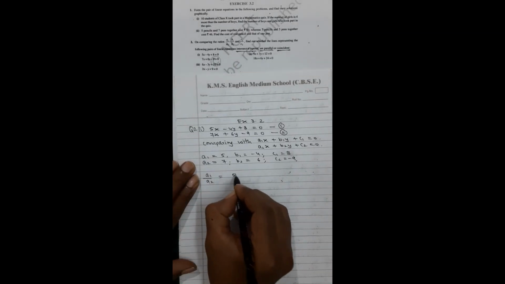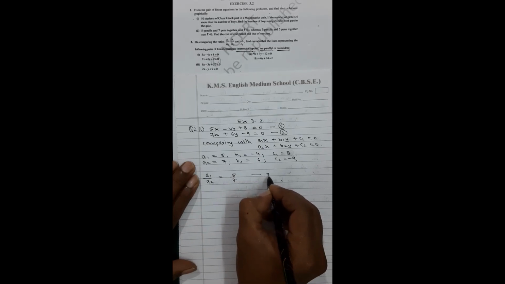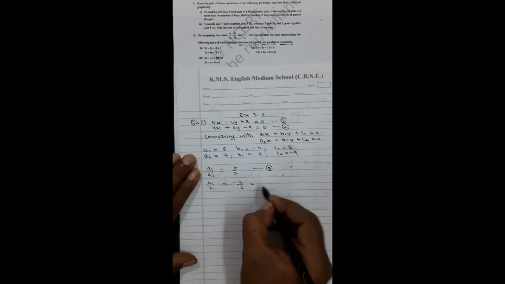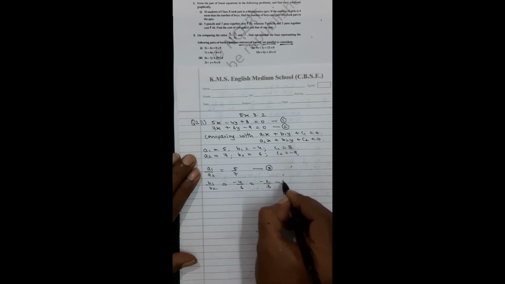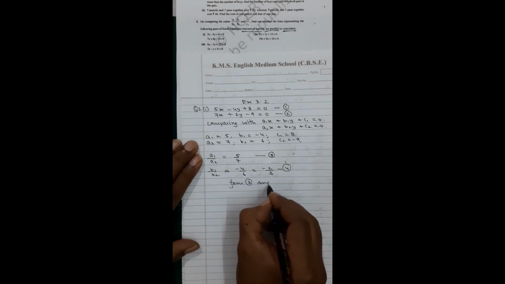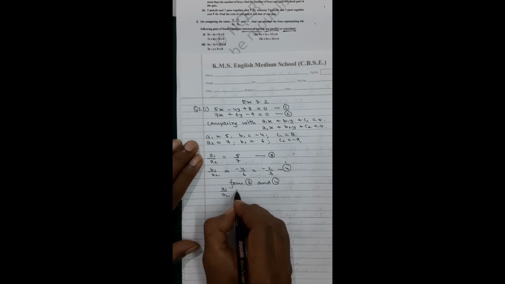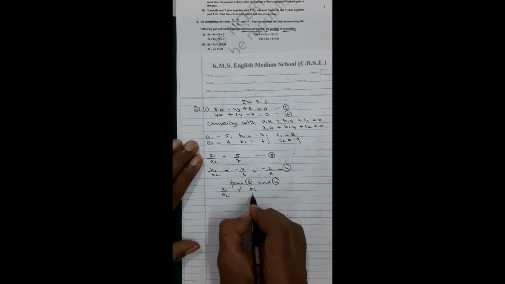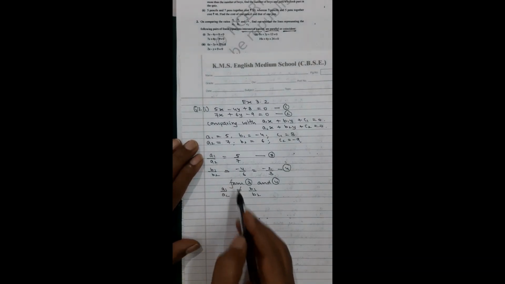Then a1 upon a2 is equal to 5 upon 7, this is your 3. b1 upon b2 is equal to -4 upon 6, that is equal to -2 upon 3. Now you can make out from 3 and 4, a1 upon a2 is not equal to b1 upon b2. So we can make out they are definitely not equal.